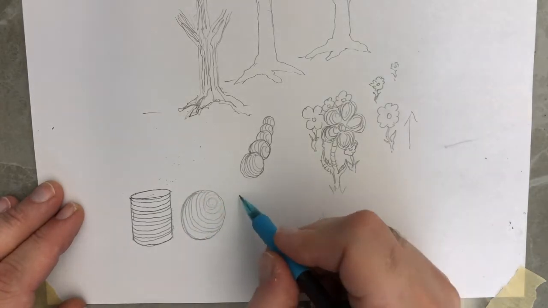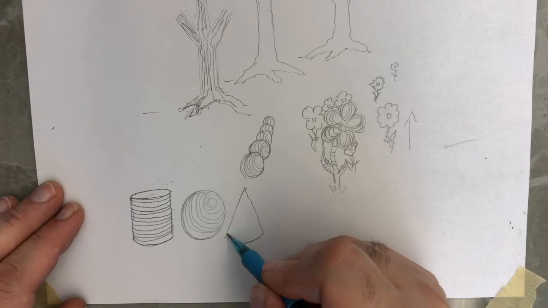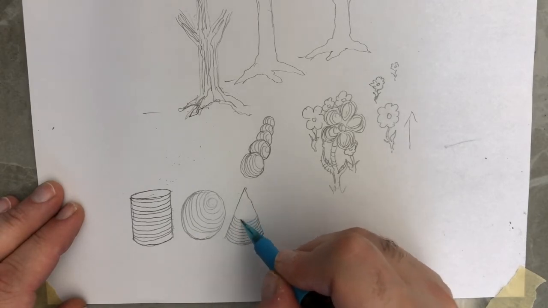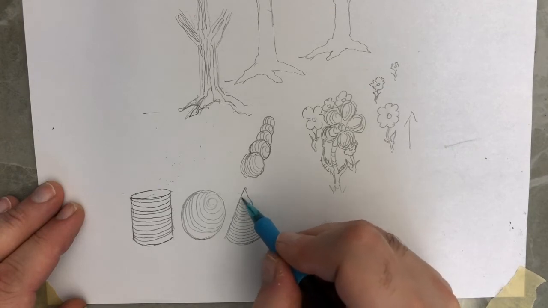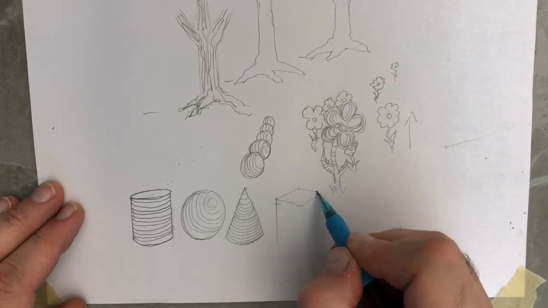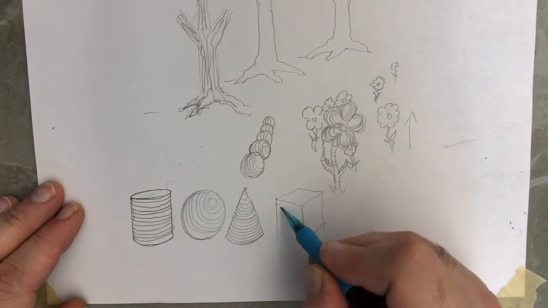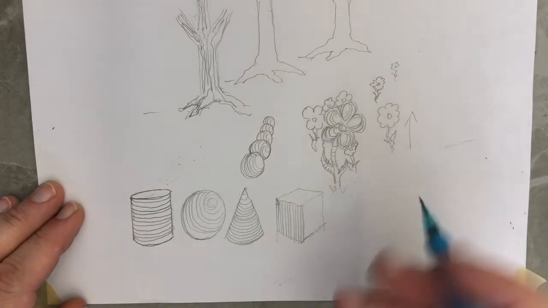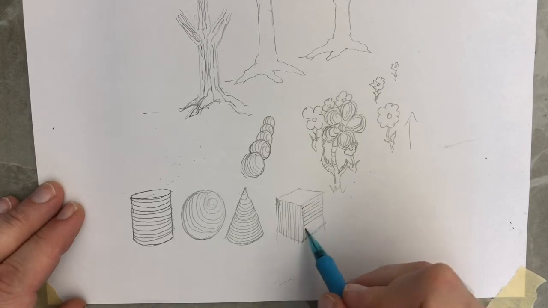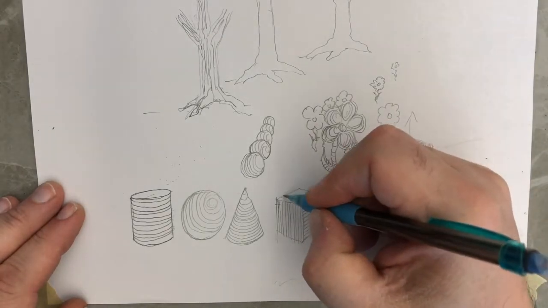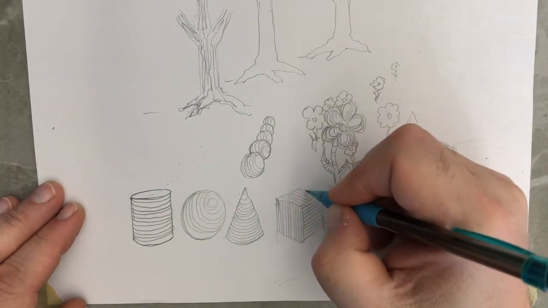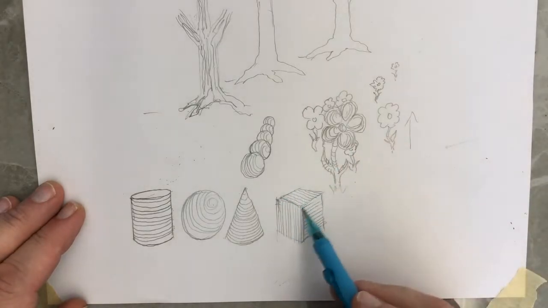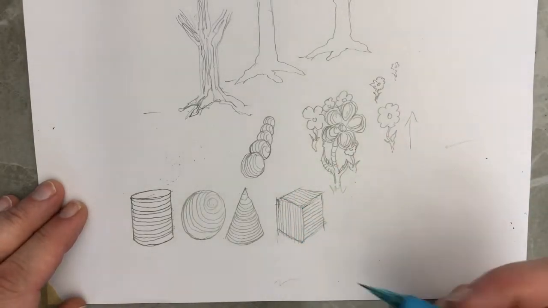And then I'm going to show you a cone, and they go around and round, mirroring the bottom of the cone. And then the cube will have straight cross contours, but they're going to go with the sides and top and bottom, straight across at the same angle as each of the sides. So there's cross contours of the 4 basic objects.